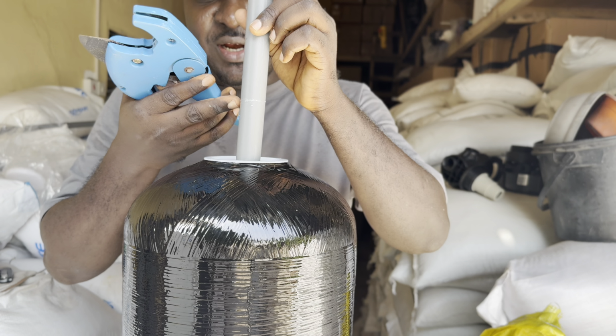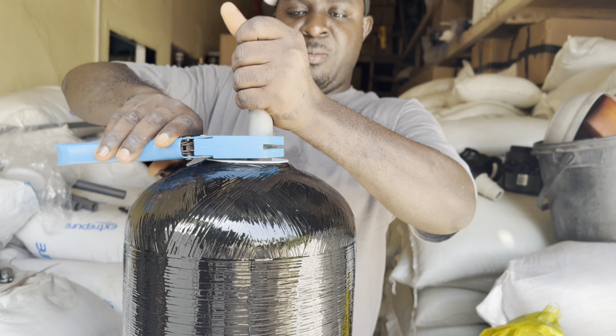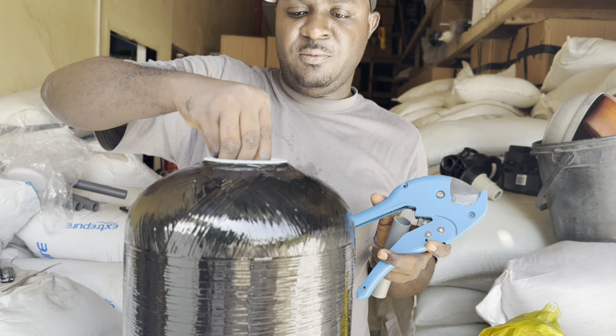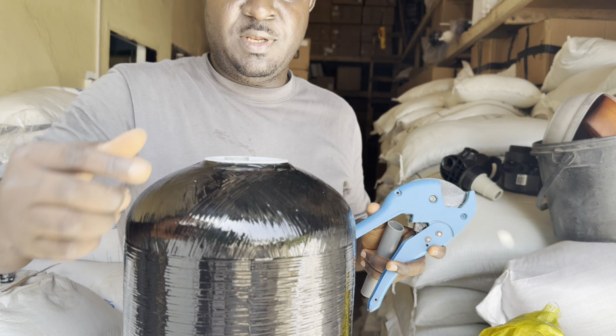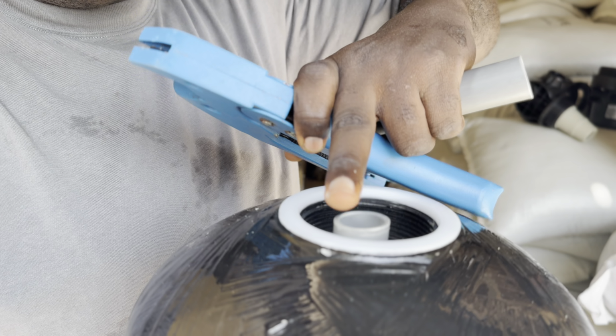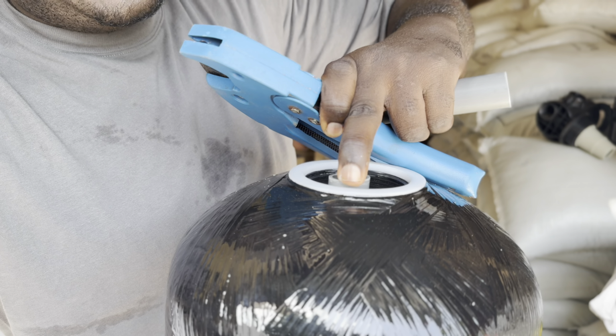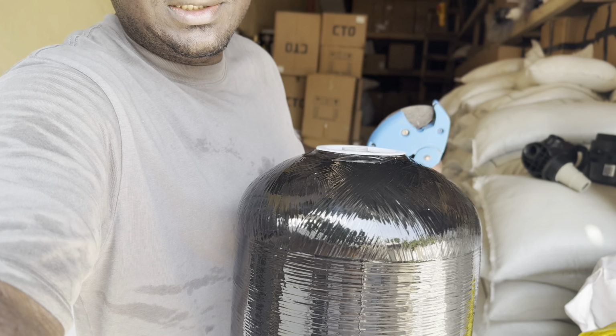So where I've already marked here, I'll cut now. So that is the level. Let's check that. So you can see the level that we've gotten here. That's the level we are looking at getting. That's to flush to the base.